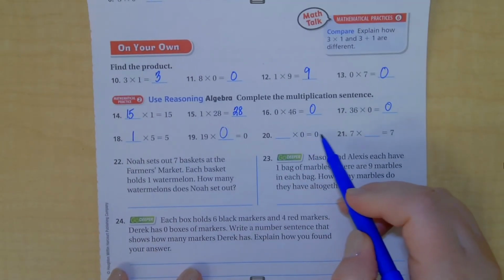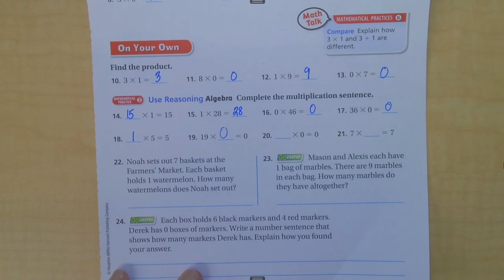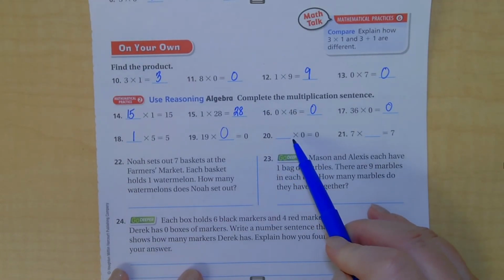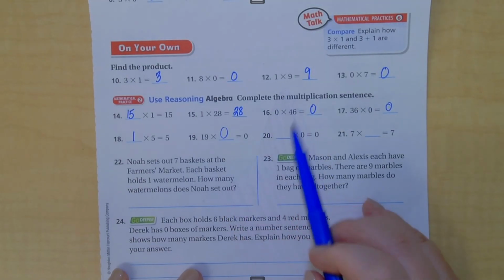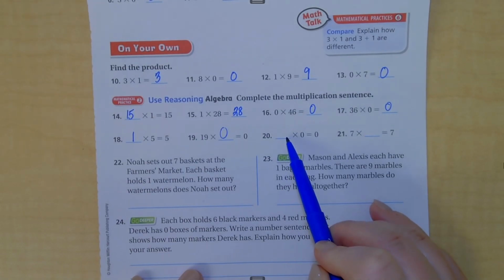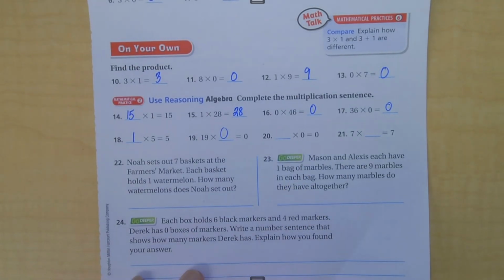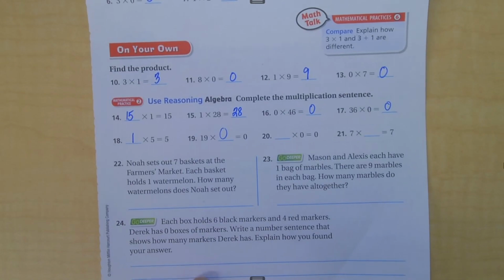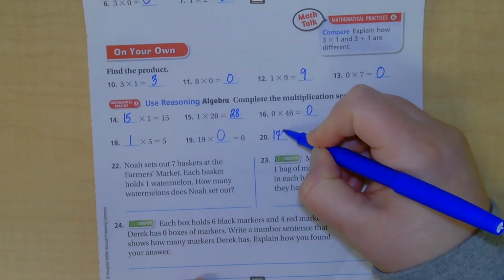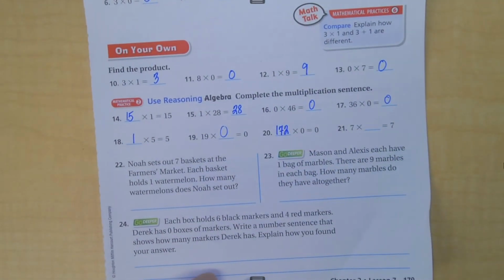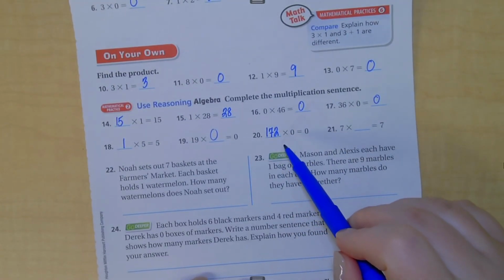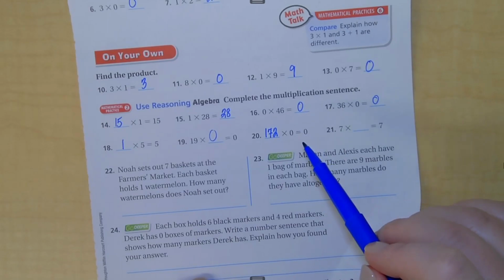Blank times 0 equals 0. Oh, tricky. Because any number times 0 equals 0. So you could put any number you can imagine in this line and you're correct. So you pick any number that you want. Any number that you want, put it in the line. I'm going with 172. You choose any number you want. Doesn't matter, as long as it fits on the line. Because any number times 0 equals 0.